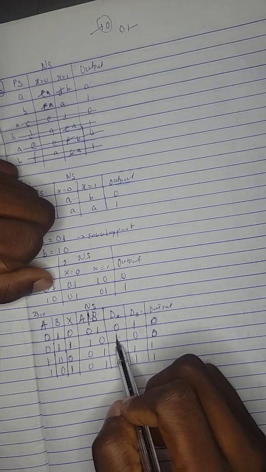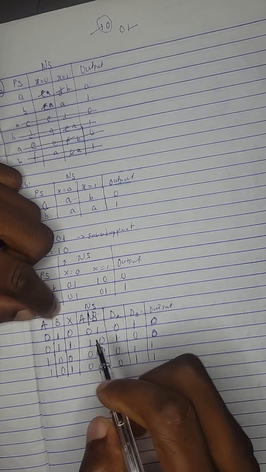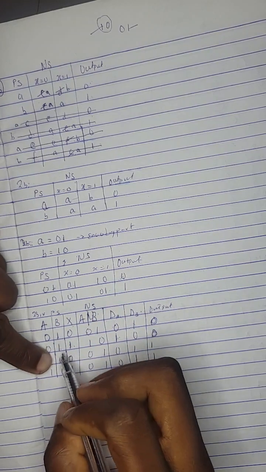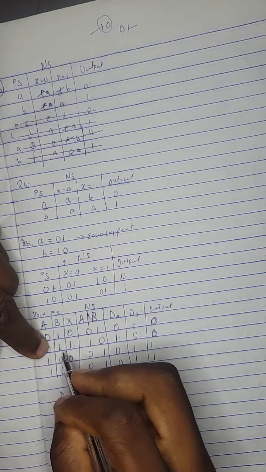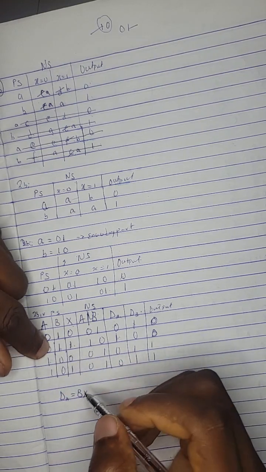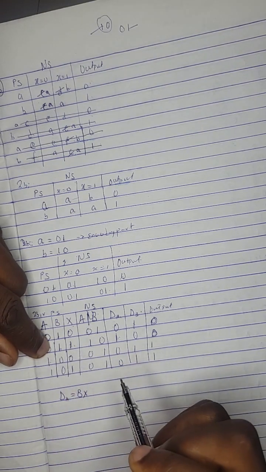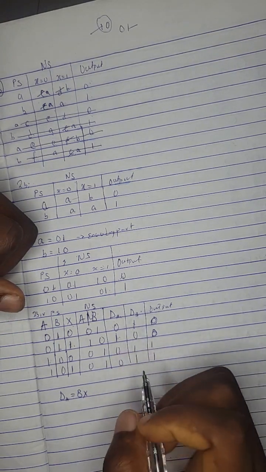So one of them is 1, and the corresponding value that is also 1 in the present state, this is the present state here, is B and X. So DA is going to be the combination of B and X, since they are the ones that are 1. So that's just it.